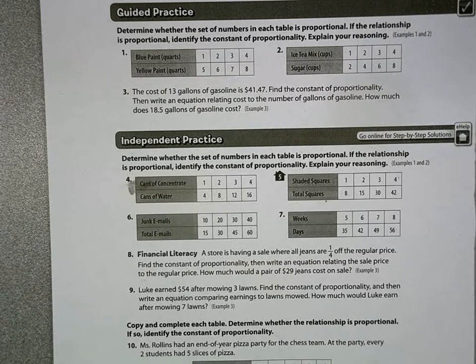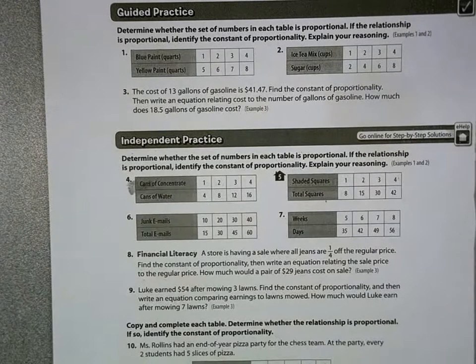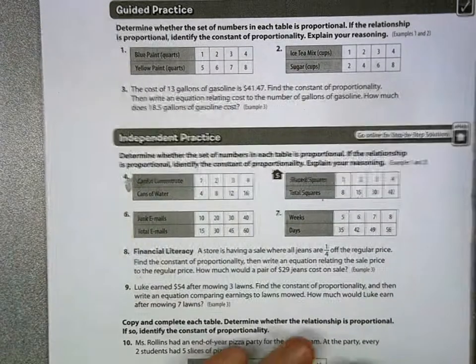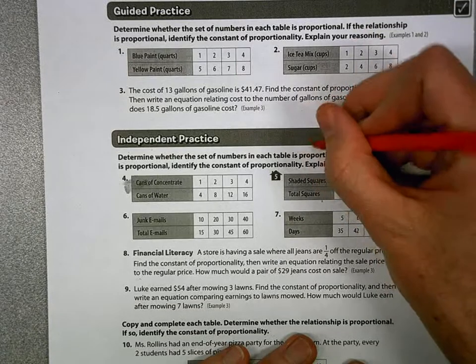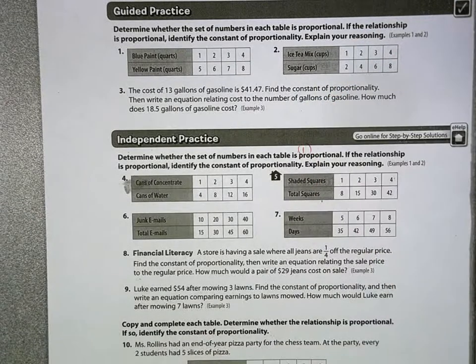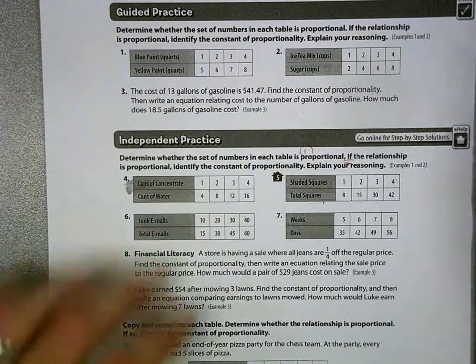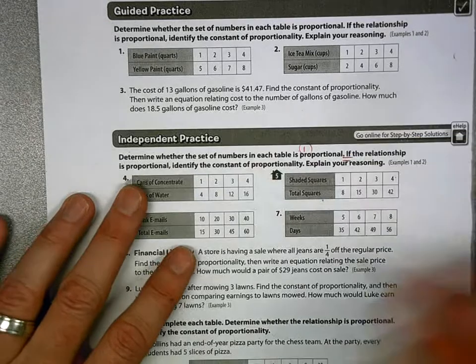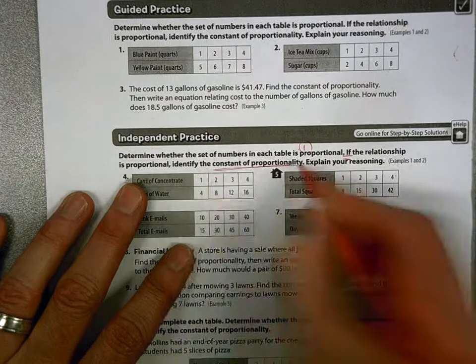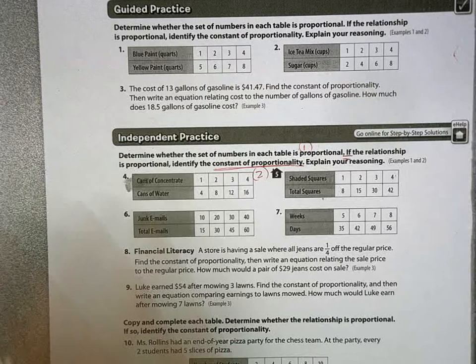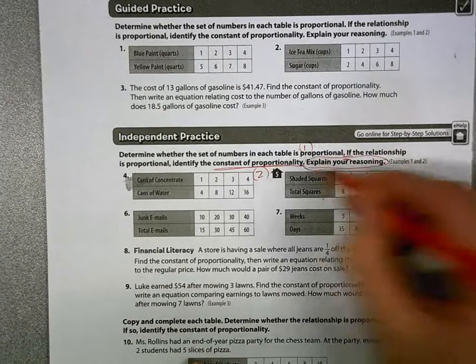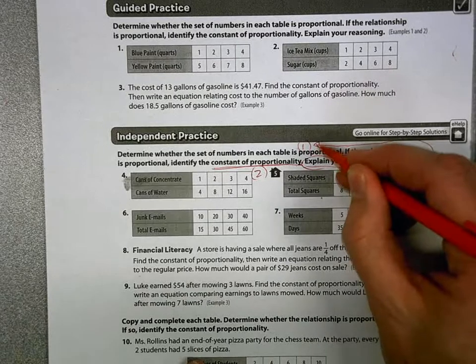Okay, I want to point something out on the directions. There are a number of different things. It says determine whether the set of numbers of each table is proportional. That's the first thing you're going to need to do. It says if the relationship is proportional. This is conditional, so if it's not, you don't have to worry about this. But if it is proportional, they want you to identify the constant of proportionality. The other thing is they want us to explain our reasoning, but you're going to see that goes with number 1.